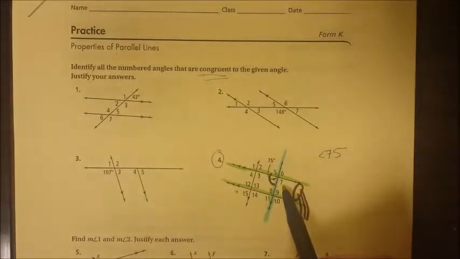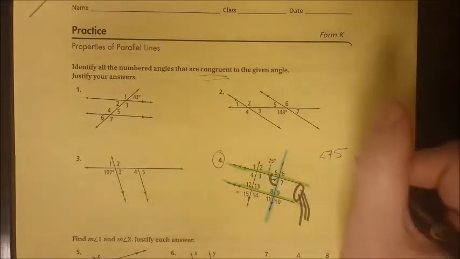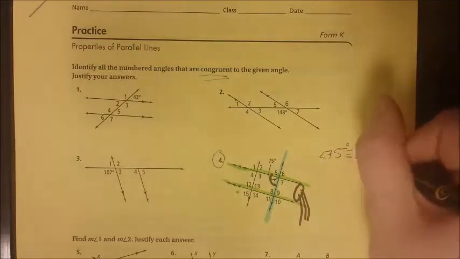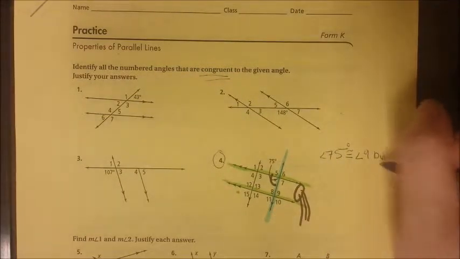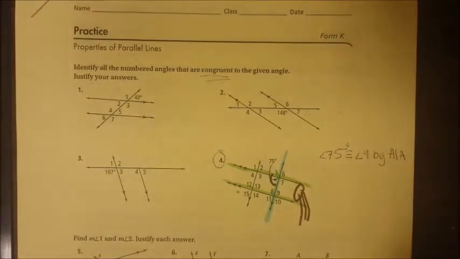We're looking for congruent. Okay, so on the inside I do have alternate interior. 75 is the top left, 9 is the bottom right of the interior. So those are congruent. Angle 75 degrees is congruent to angle 9 by, it does say justify, so we have to say why, alternate interior angles.